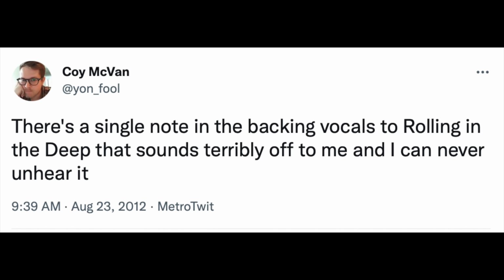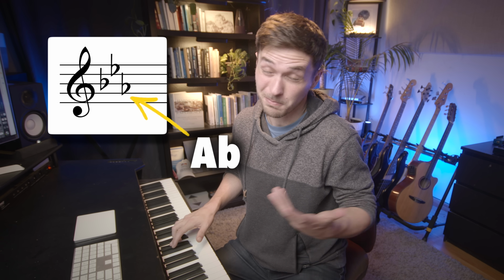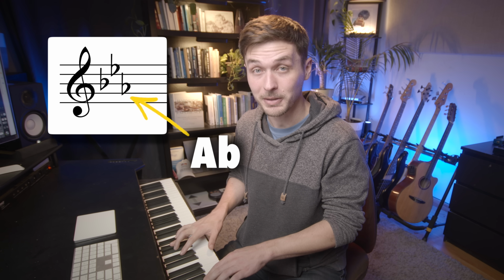There's a single note in the backing vocals to Rolling in the Deep that sounds terribly off to me, and I can never unhear it. So Rolling in the Deep is in the key of C minor, which is a key that has 3 flats: B flat, E flat, and A flat. That's what we expect because we're so used to minor key harmony. We expect to hear A flat in the key of C minor.